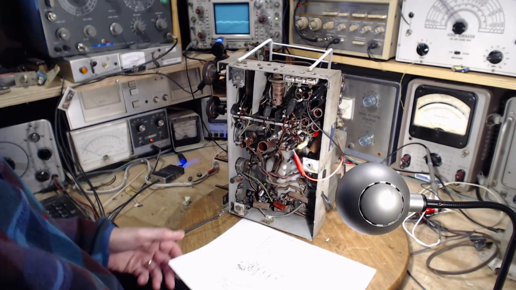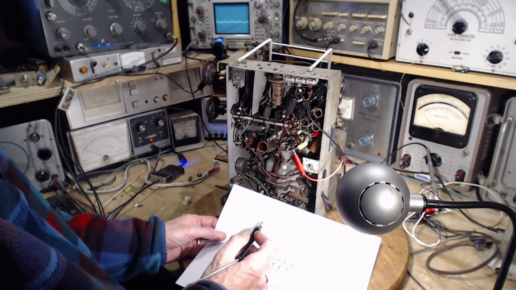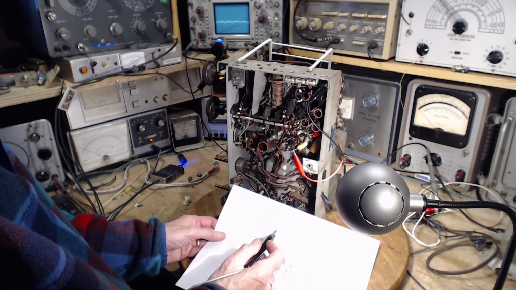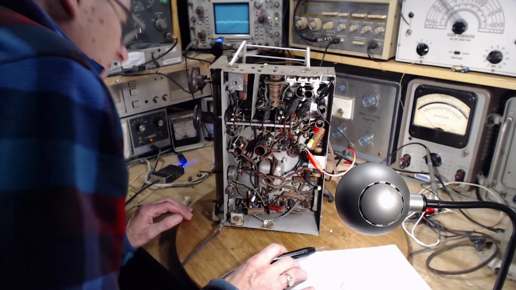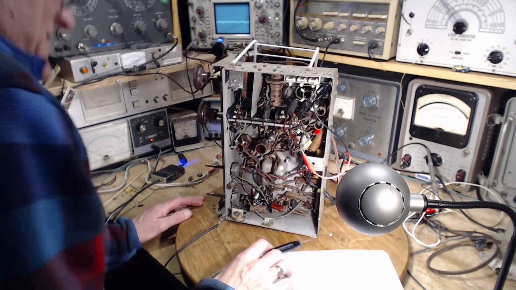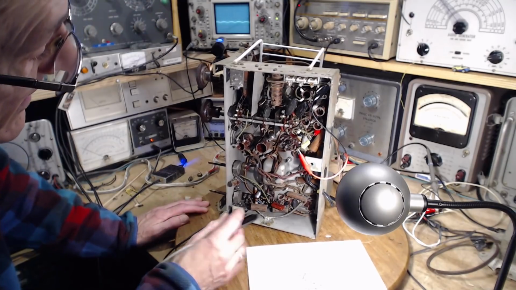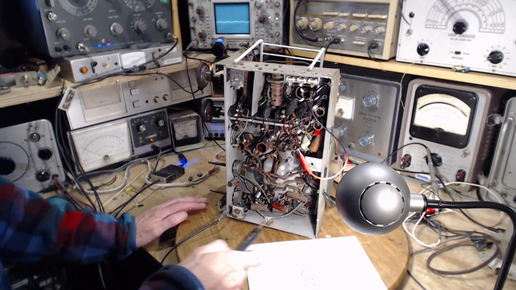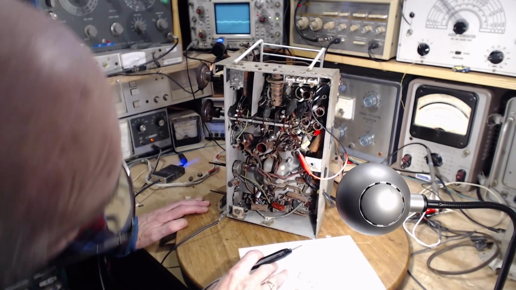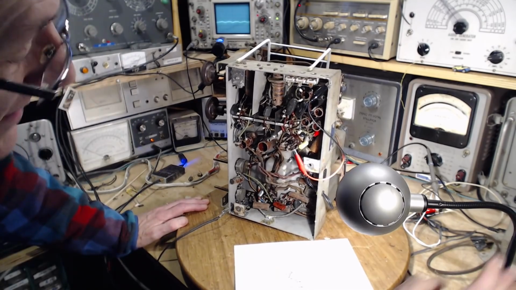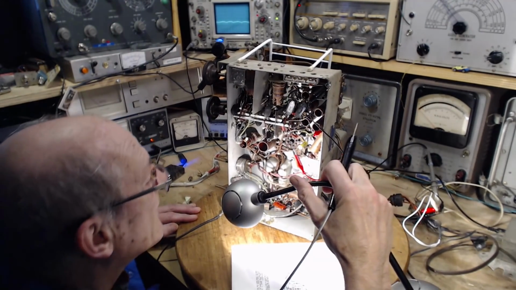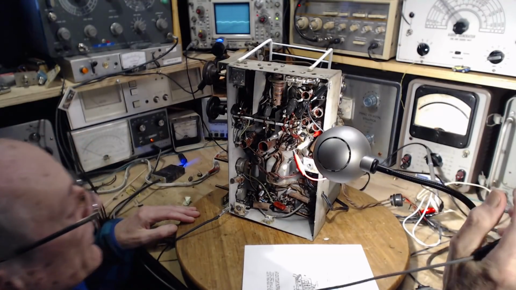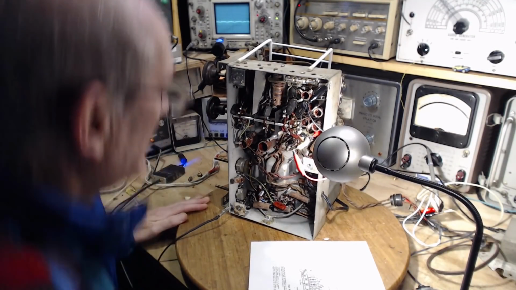Pin 6. Did I get that right? This could be the problem. Is that definitely the 6SQ7? Yes, it is. Let's try counting again. Positive identification of the key. Definitely. 1, 2, 3, 4, 5, and 6.